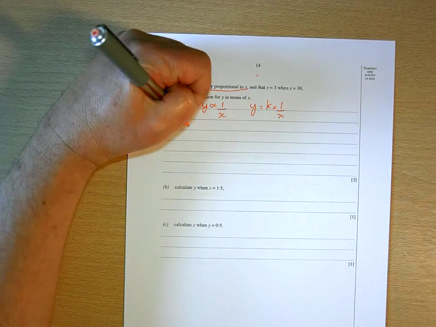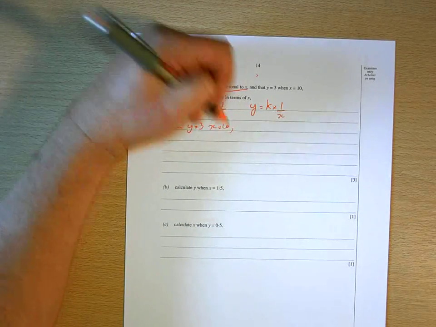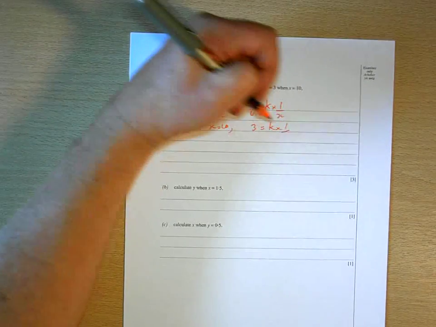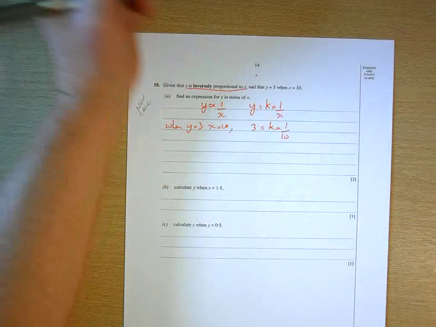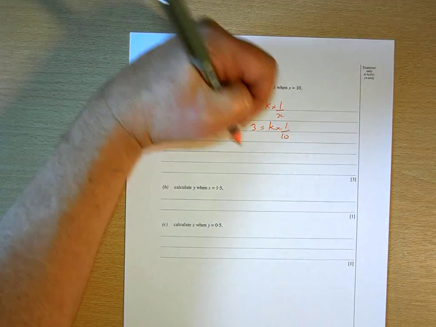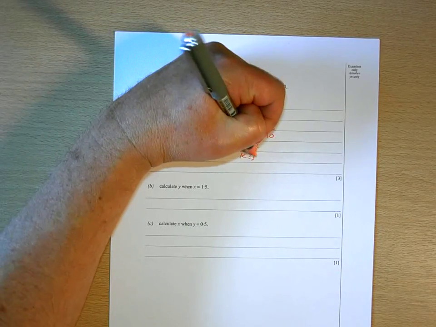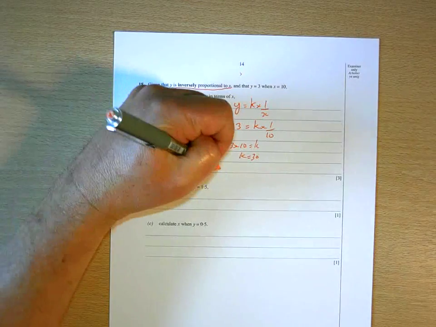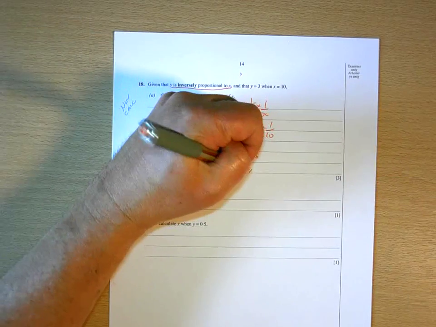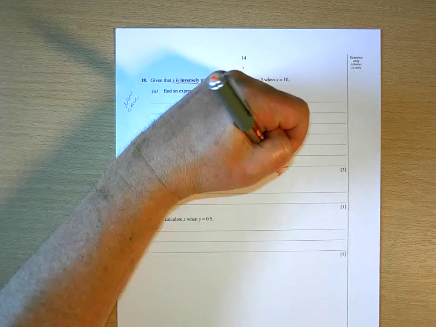When y is 3, x is 10. So instead of writing y, I'm going to write 3. Instead of writing x, I'm going to write 10. Get rid of the divide by 10, I times by 10. 3 times 10 equals k, so k is 30. So y equals, and instead of k, it's going to be 30 times 1 over x, or 30 over x.